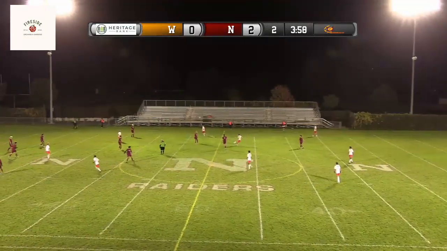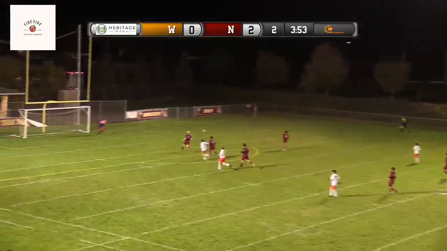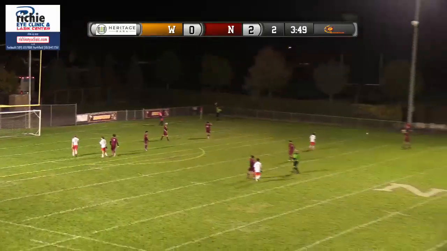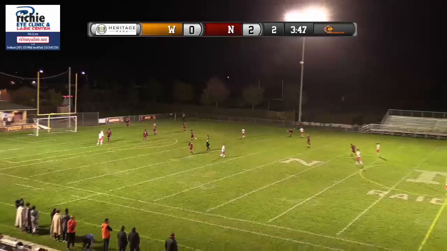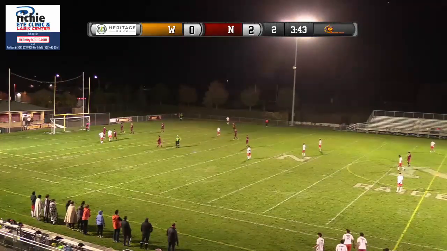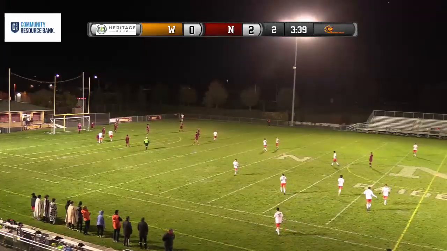Definitely some contrasting tactics here. The Windhawks trying to play quickly, get as many goals in as they can, try to win it back here. The Raiders trying to take their time, play defensively, as Zach Braylon takes the kick out of bounds. And substitutions coming on for the Windhawks, getting some fresh legs into the game.